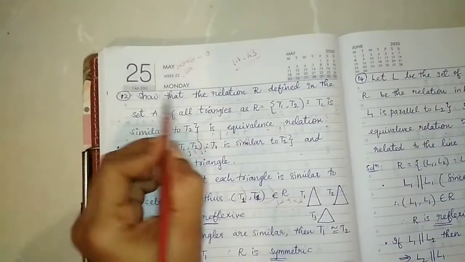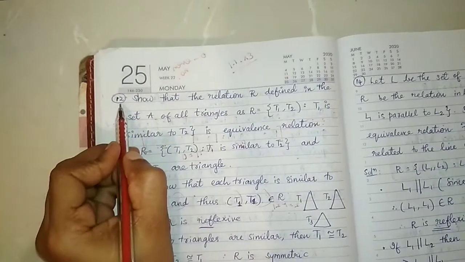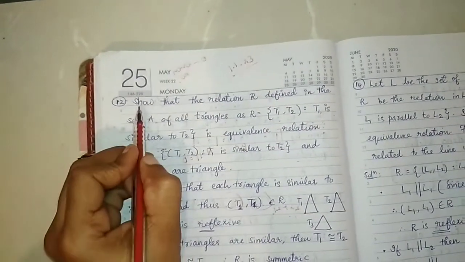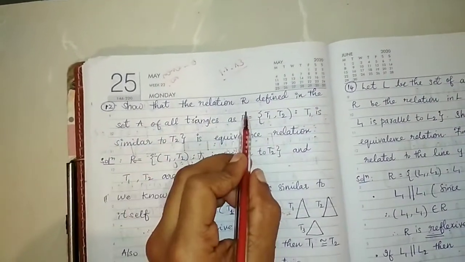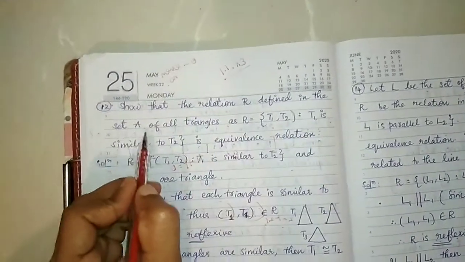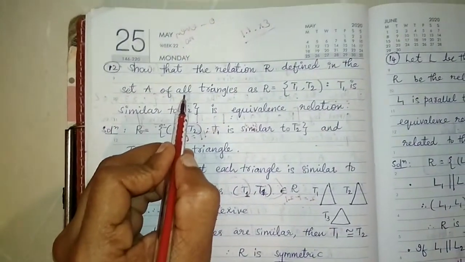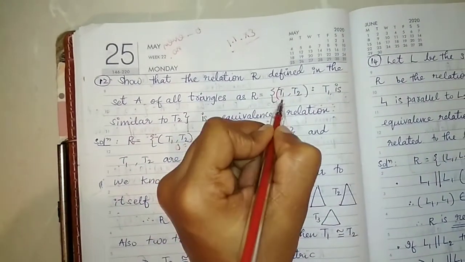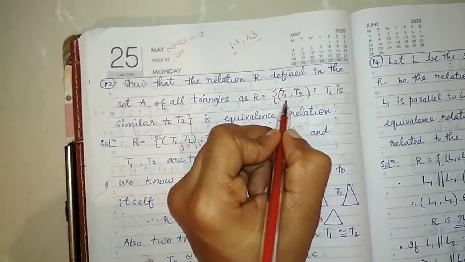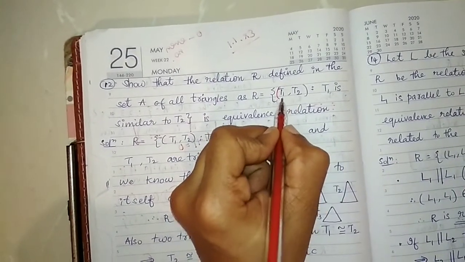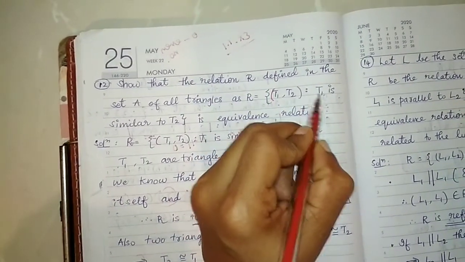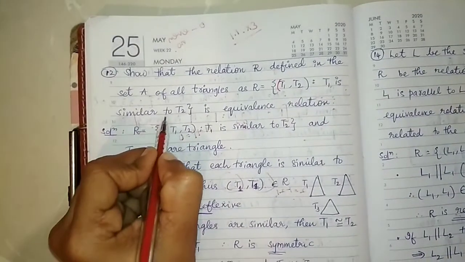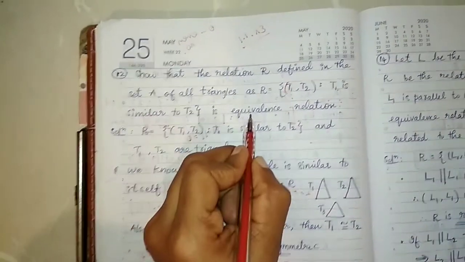Next question, the 12th question from exercise 1.1. Show that the relation R defined in the set A of all triangles as R equal to the set of all (T1, T2) such that T1 is similar to T2 is an equivalence relation.